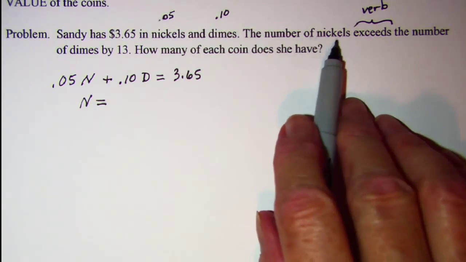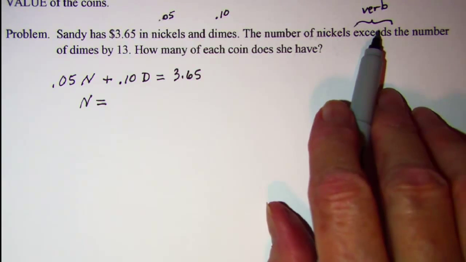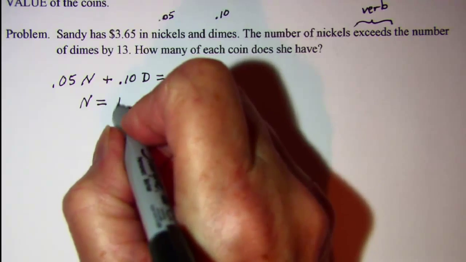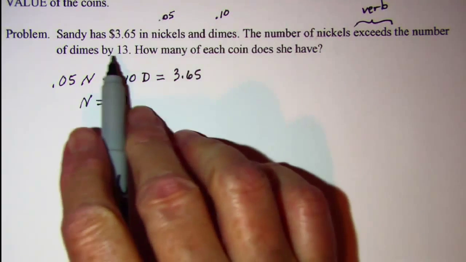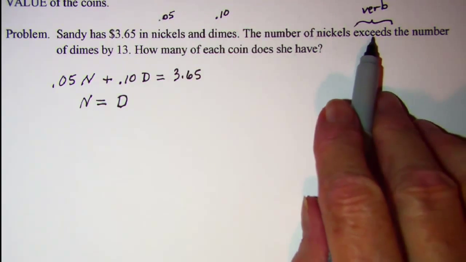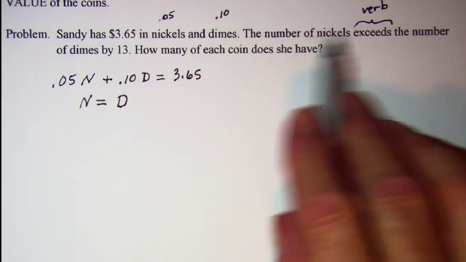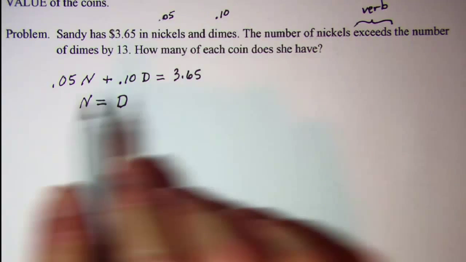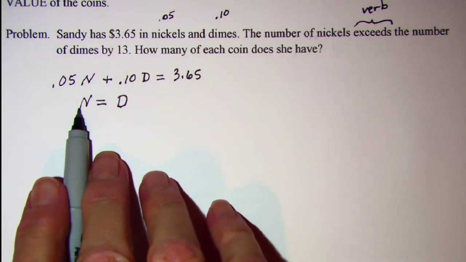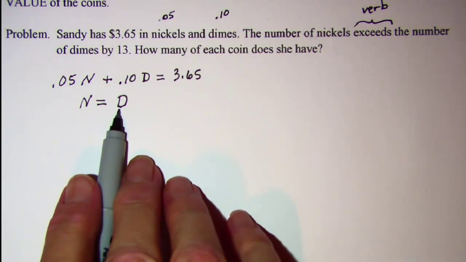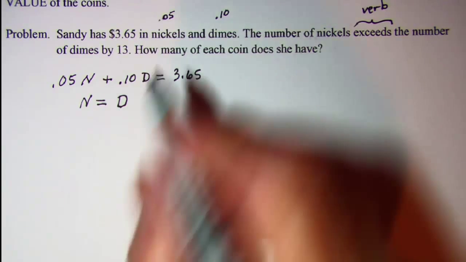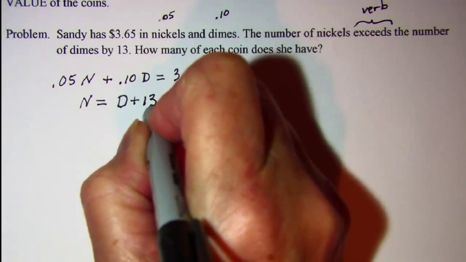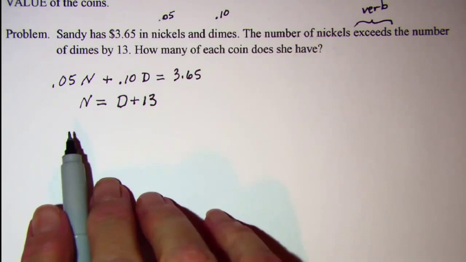The number of nickels, n, equals the number of dimes by 13. Now, exceeds means it's bigger than, so the number of nickels is bigger than the number of dimes. So this side is bigger than this side by 13, which means I have to add 13 to this right side so that the two sides are equal.